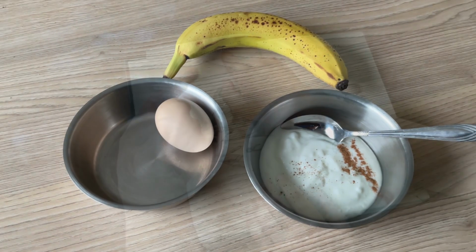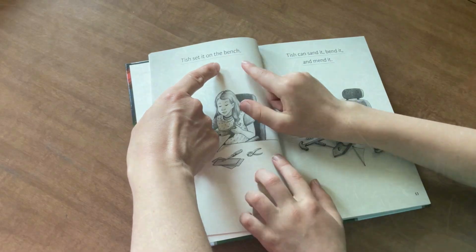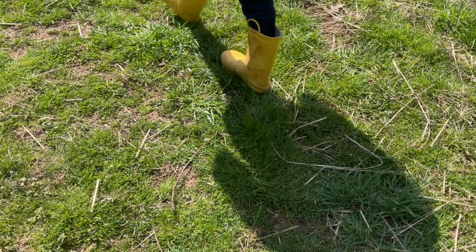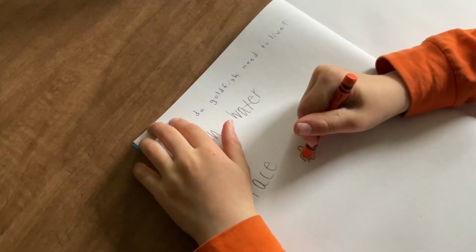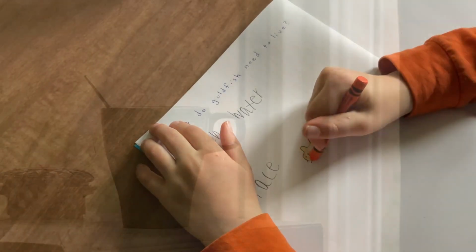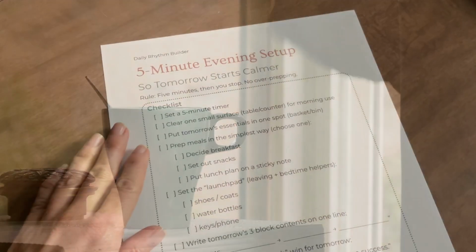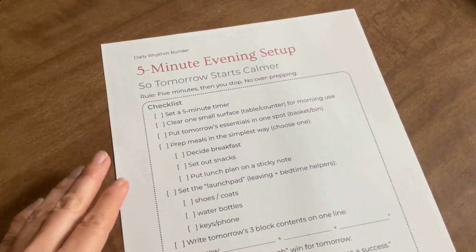Breakfast, cornerstone, break, curiosity, clarity, afternoon that belongs to life, 5 minutes the night before.